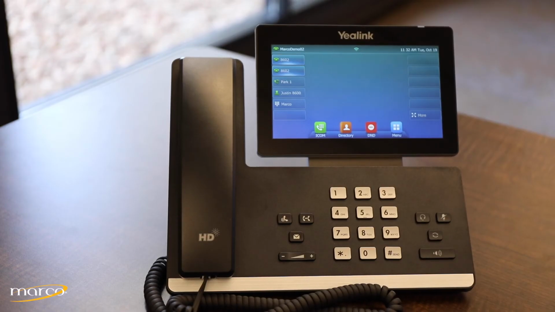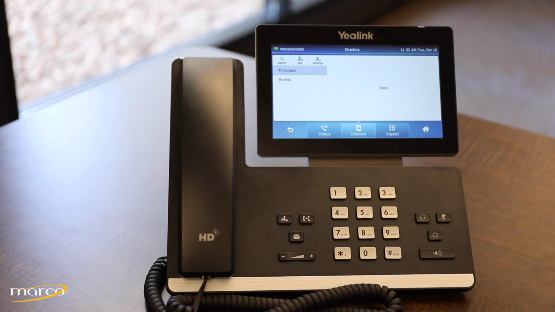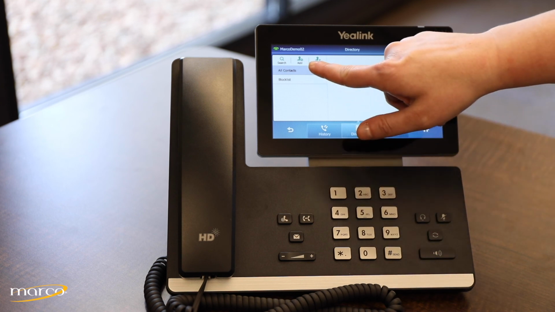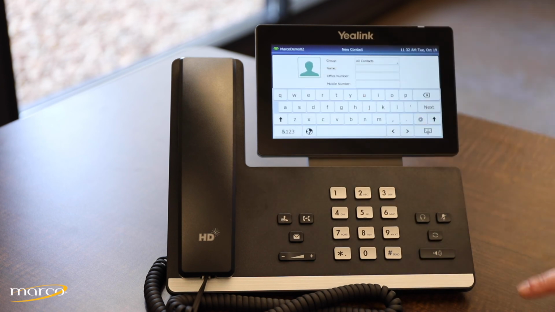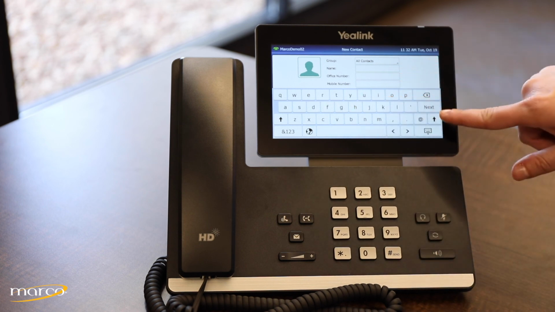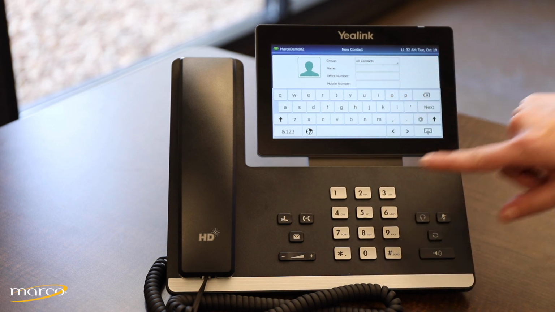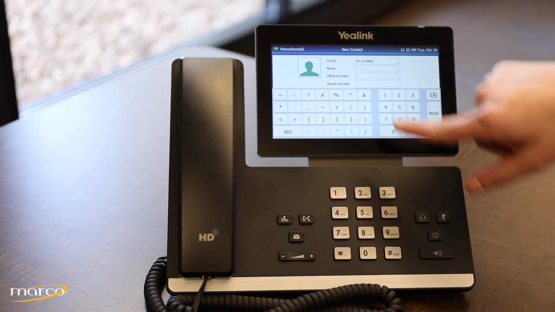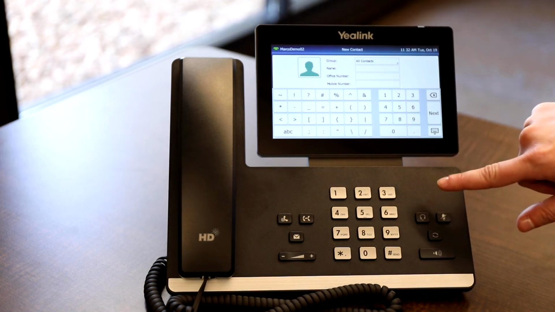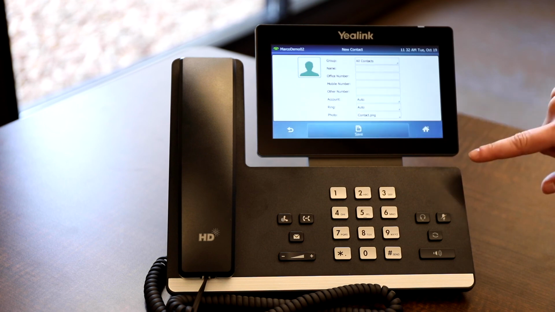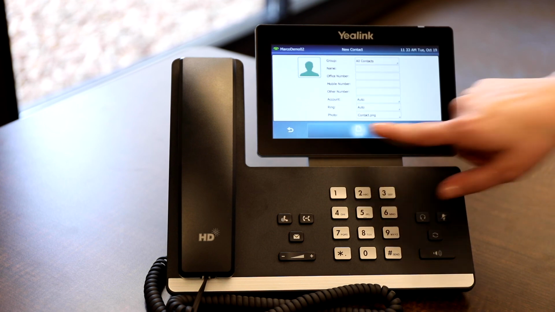To manage your contact directory, tap the directory soft key and select all contacts, and you can add. Tap in the name box and use the keypad to enter in the person's name, tap down to office number and mobile number to enter in the different corresponding numbers. At the bottom, we'll click Save.